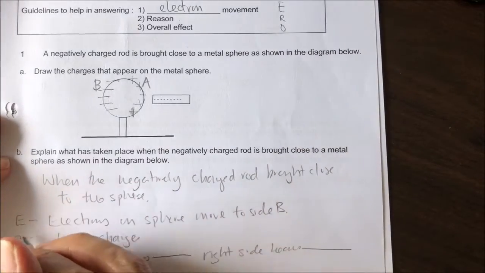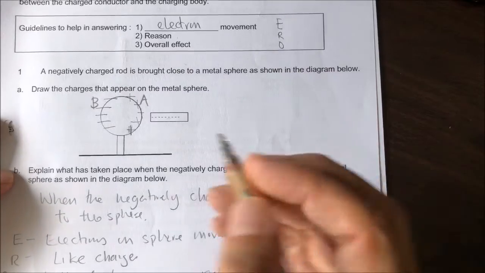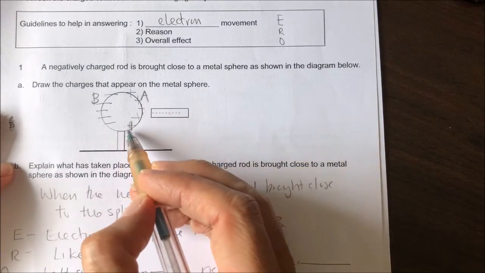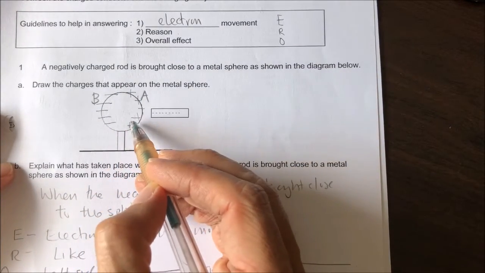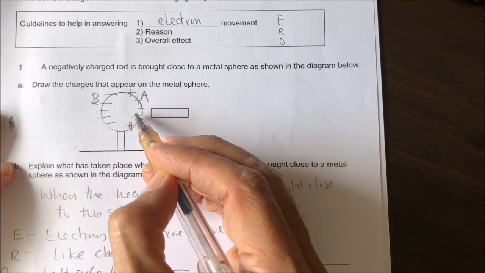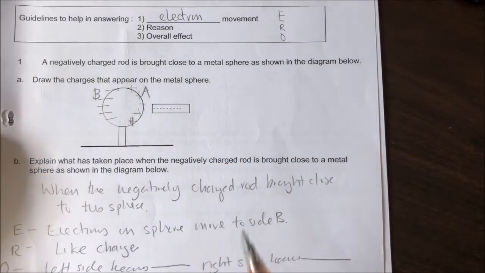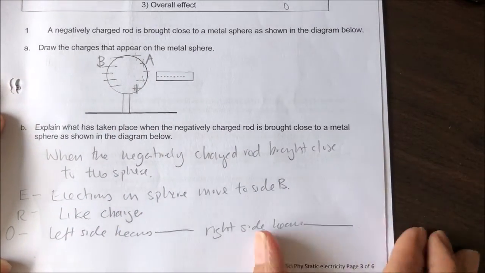So use this guideline to help yourself answer the question. Okay, what you should not do is to say positive charges move to side A. Once you say that, then that's wrong. Okay, because remember, I keep saying positive charges cannot move. Okay, so talk in terms of electron movement. So that's the way you could answer this kind of question, right? Okay, then there are other questions along.